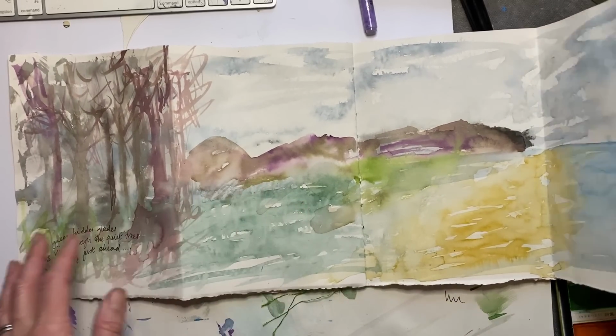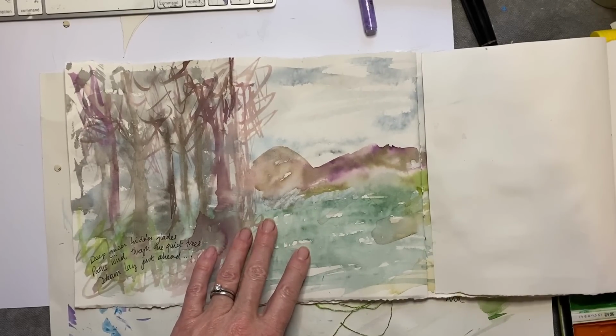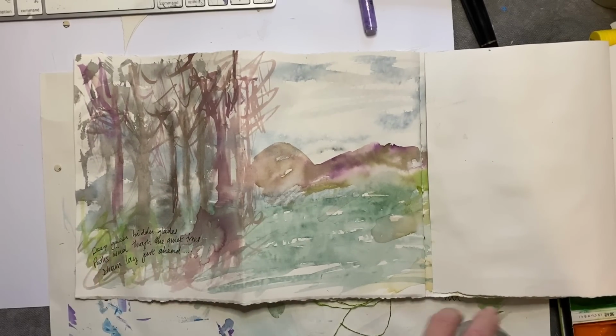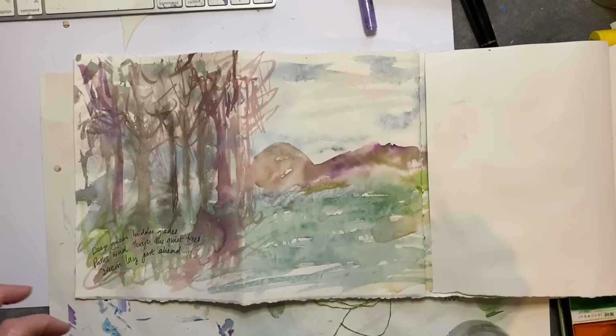This is dry now, and I'm just going to move this over, and I'm just going to focus a little bit on the trees. To do a little bit here, and you could do this if you want to. You could do other techniques. You could go over it with a fine liner pen. All of these things, these are just techniques that you could use.